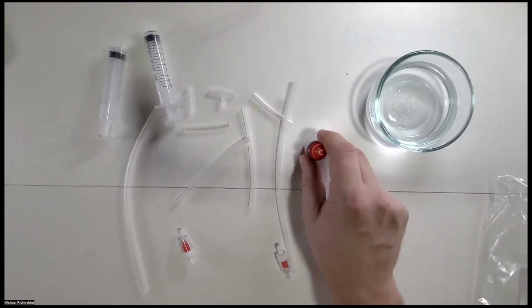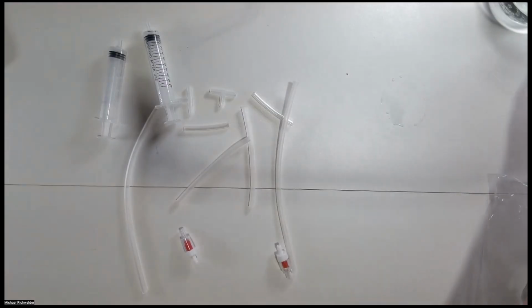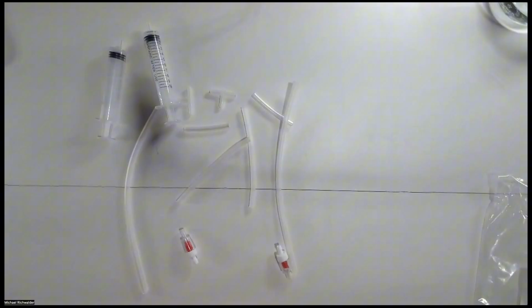We also should have some food coloring and some water. Now, before you begin, I would recommend covering the table or work area that you're at, just in case you spill some food coloring. You don't want to make any kind of stains or anything like that.